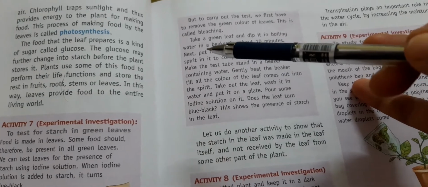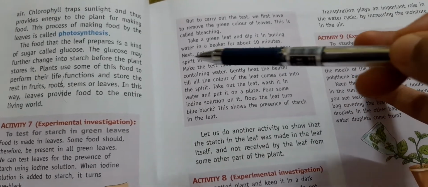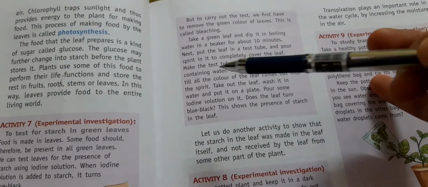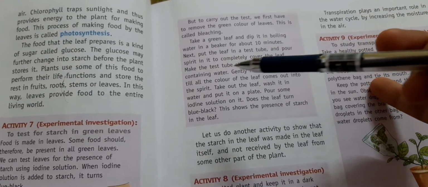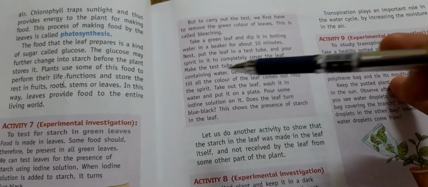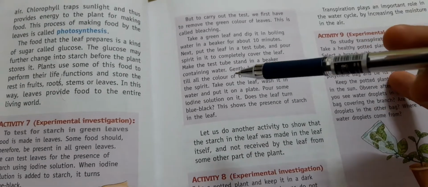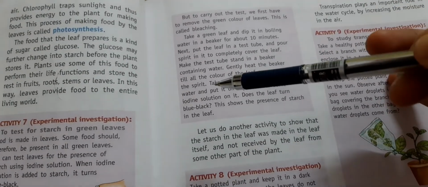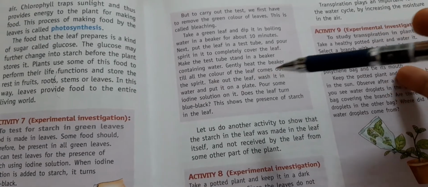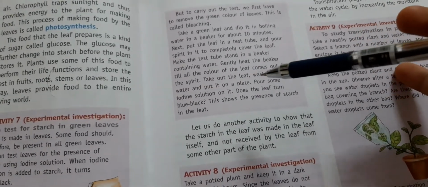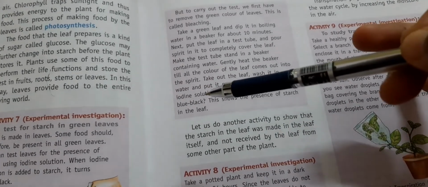This is called bleaching. Take a green leaf and dip it in boiling water in a beaker for about 10 minutes. Next, put the leaf in a test tube and pour spirit in it to completely cover the leaf. Make the test tube stand in a beaker containing water. Gently heat the beaker till all the color of the leaf comes out into the spirit.